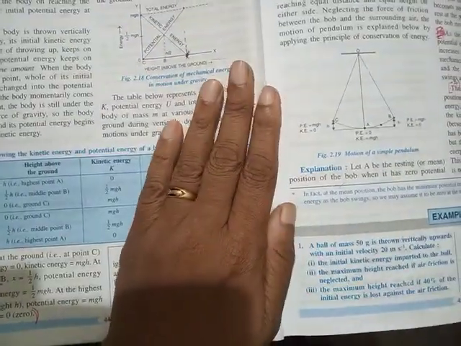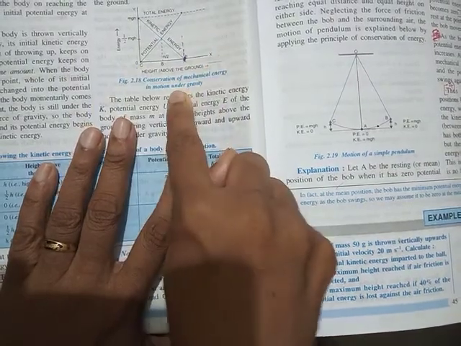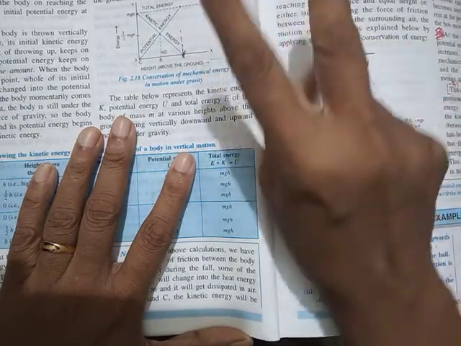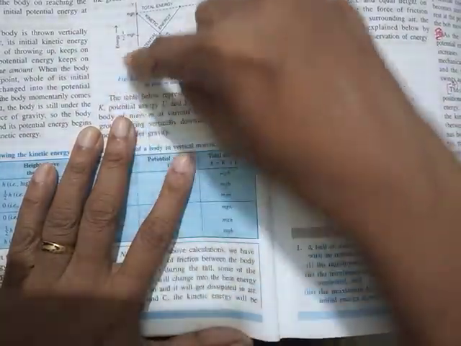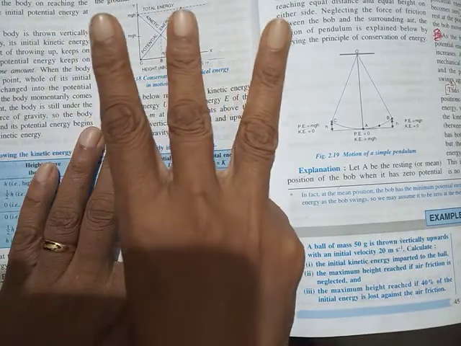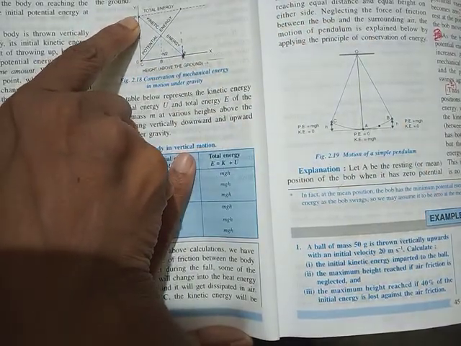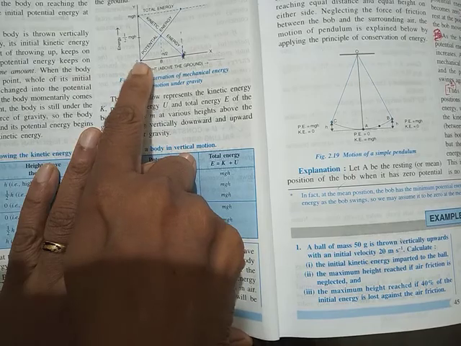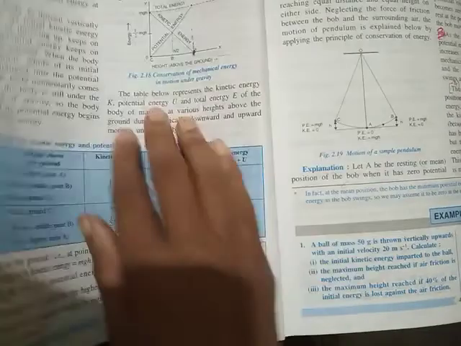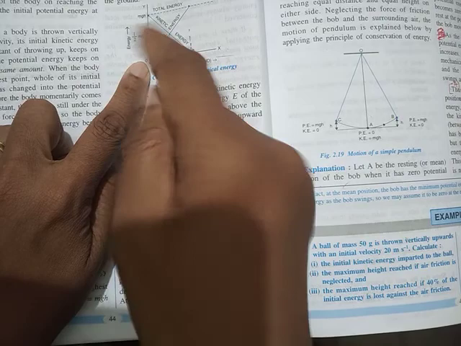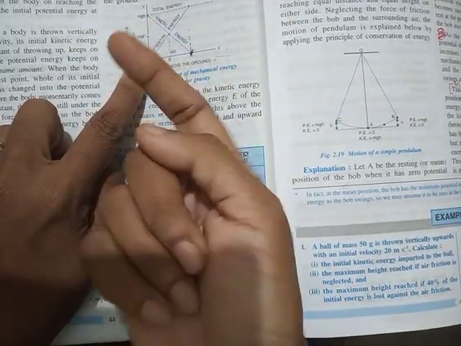Then this graph tells us how the mechanical energy is conserved. There are three lines: height above ground, energy, and then three things you are representing. Potential energy increases from 0 to maximum. We are talking about the case when the body is dropped down, but they have drawn this graph for a body going from the lowermost point to a higher point, thrown upwards.